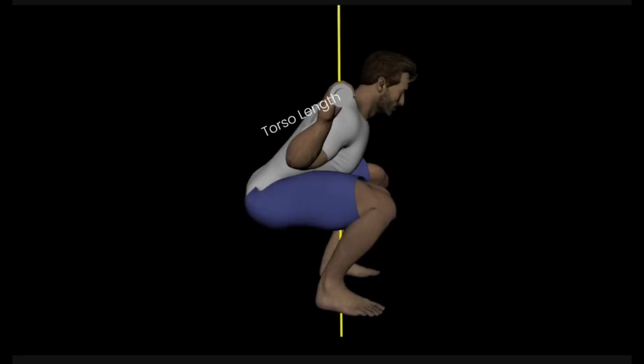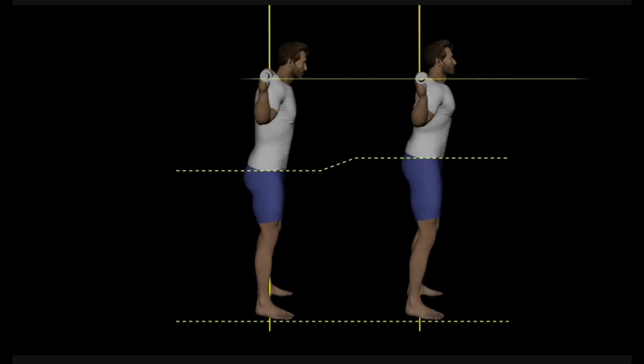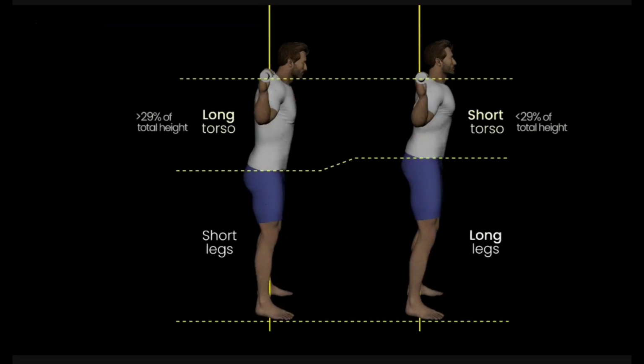Torso length and squatting. The length of the torso in relation to the length of the legs is also an essential parameter in the squat. A longer torso helps maintain an upright position. For example, two trainees of the same height, one with a long torso and short legs, and the other with a short torso and long legs.